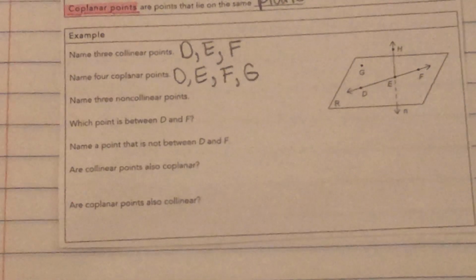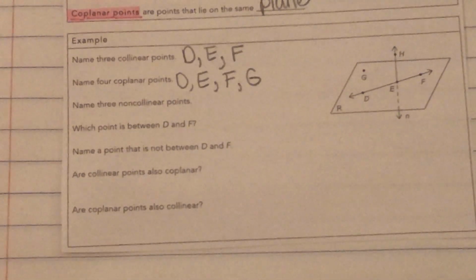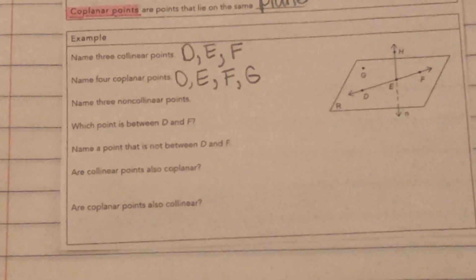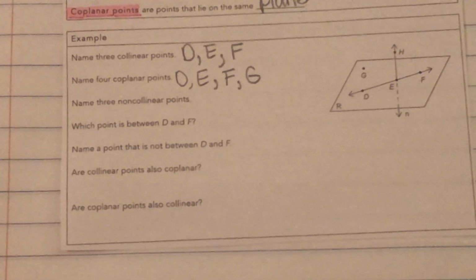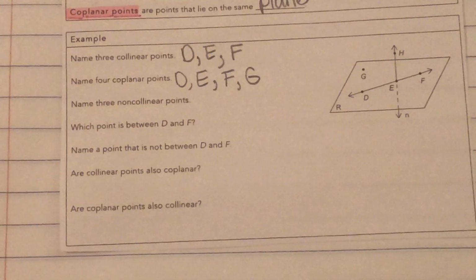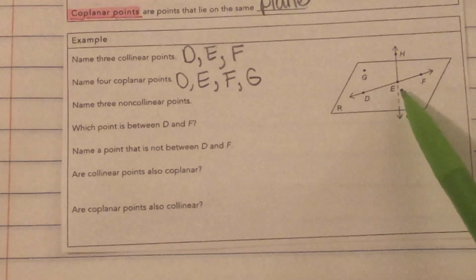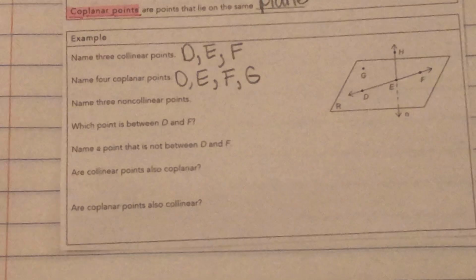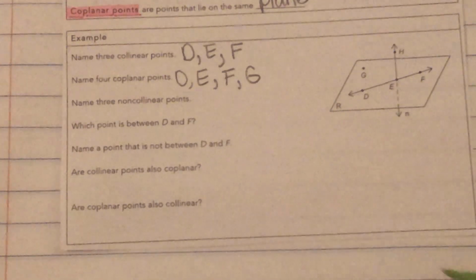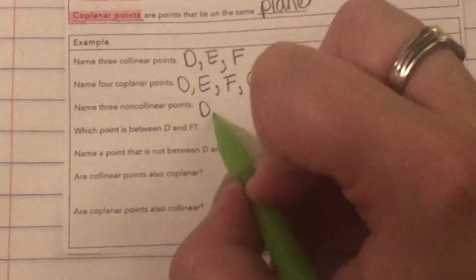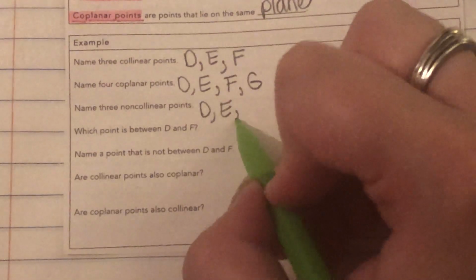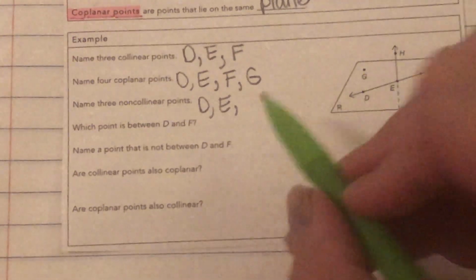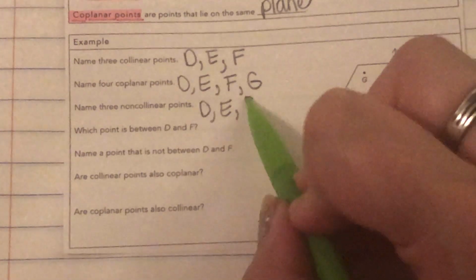Okay, name 3 non-collinear points. So 3 points not on the same line because they added that word non. I can still use D and E or E and F, but I cannot use D, E, and F because I know those 3 are collinear. So I could say D, E, and I could say G or H. It doesn't matter.